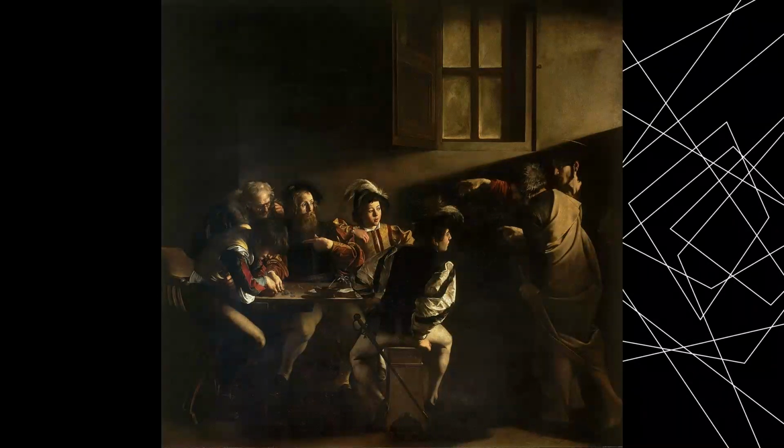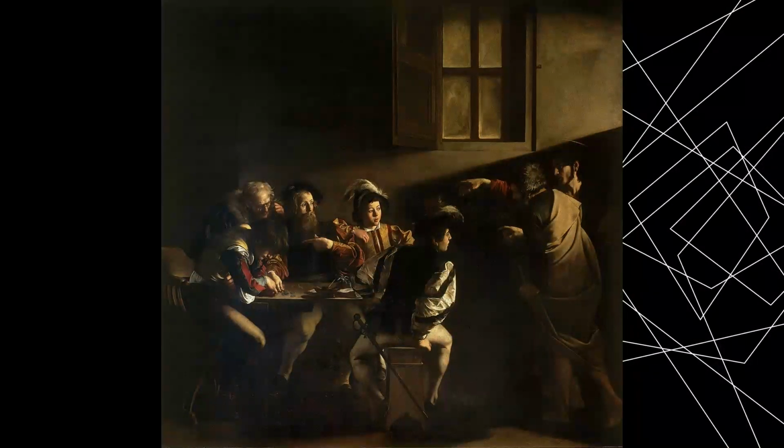Caravaggio's Calling of St. Matthew combines both. The lighting itself was used to point directly at Matthew, and Jesus' outstretched hand is also pointing directly at him. It forces our eye to follow the directional line to interpret the story.